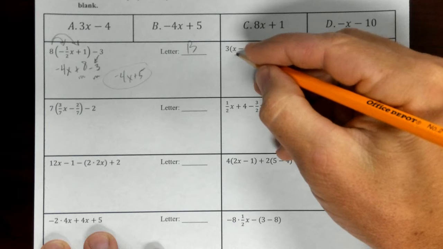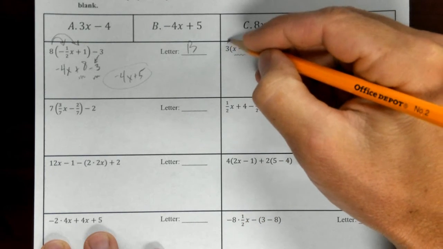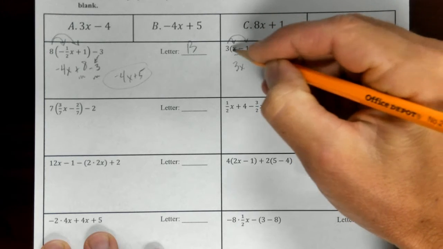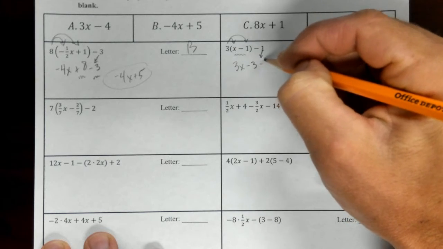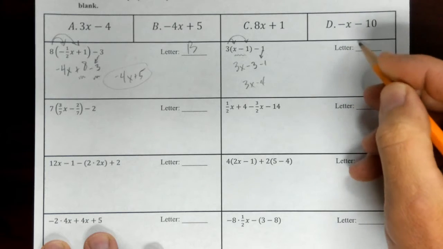Same thing here, we want to look to simplify within the parentheses. It's not possible because those are not like terms, so let's go ahead and distribute that 3. 3 times x is 3x. 3 times a negative 1 is a negative 3. Bring that down, we got minus 1 there. So we get 3x minus 4. A.